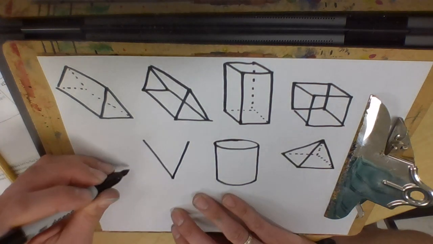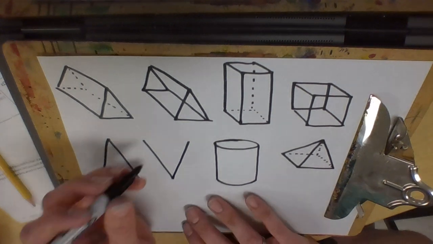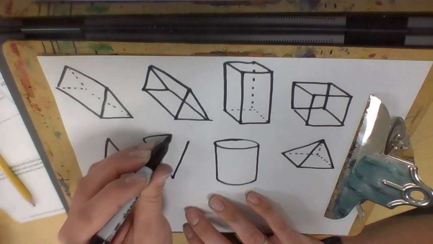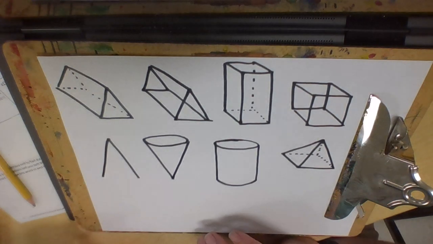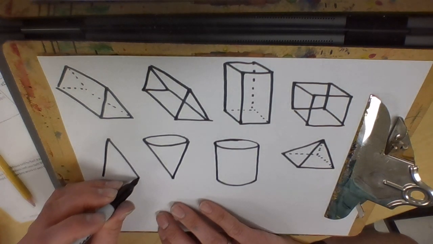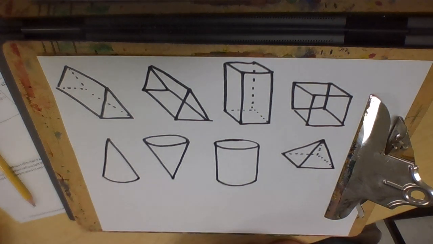For a cone, we can do a V or an upside down V. And if I want to see inside my cone, I'm going to draw an oval for the opening of it. If I don't want to see inside it, just a curved line will do. Looks like a traffic cone.